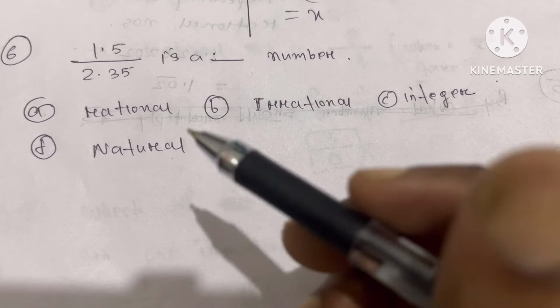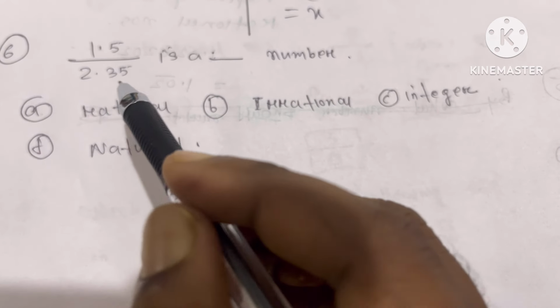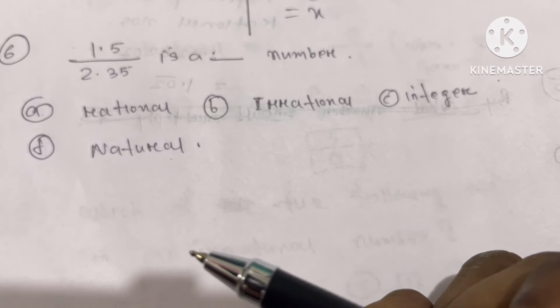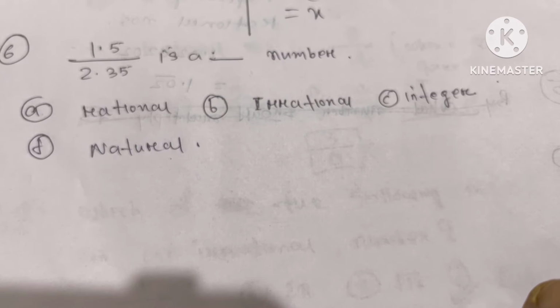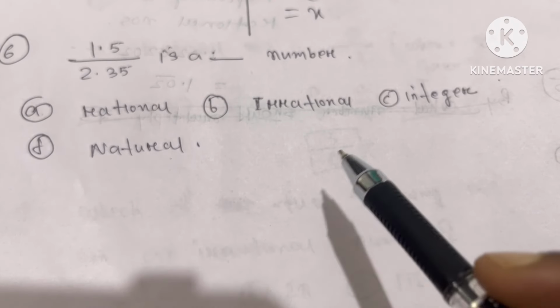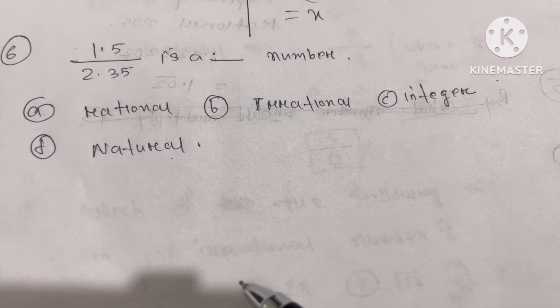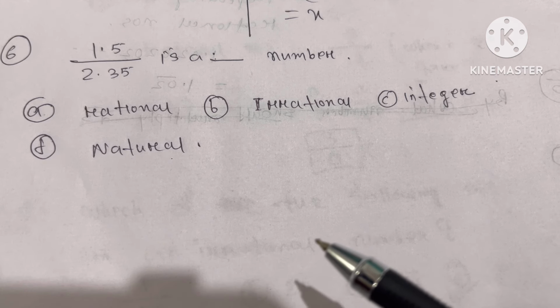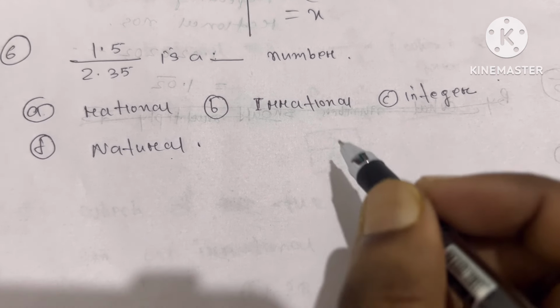So question number 6. 1.5 divided by 2.35 is a dash number. Rational number, irrational number, integers, or natural. So this is very simple.